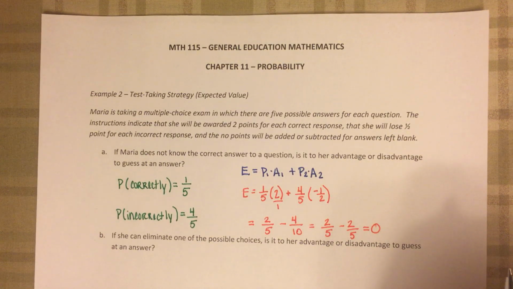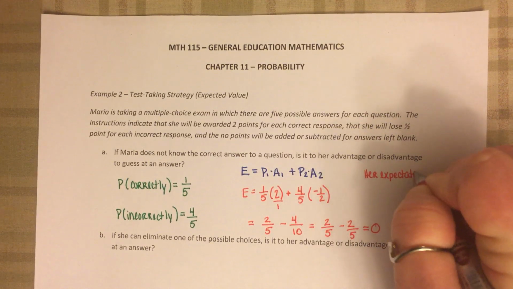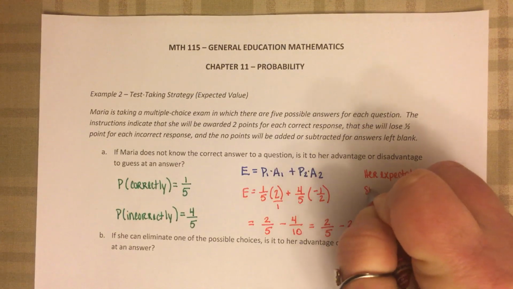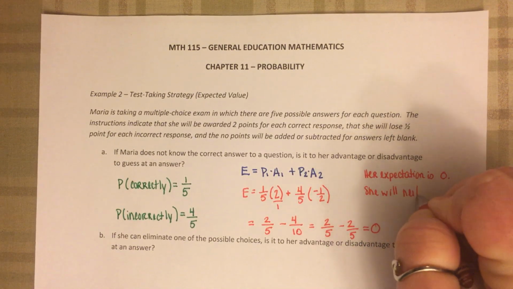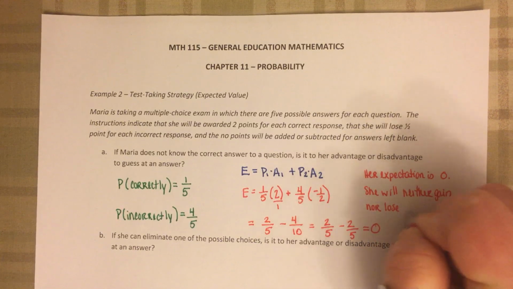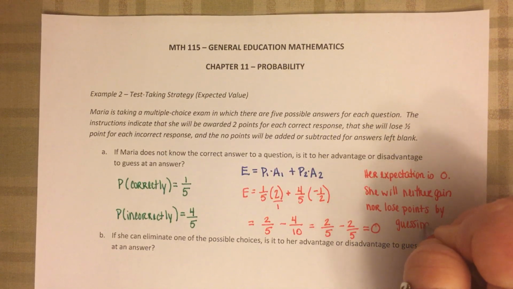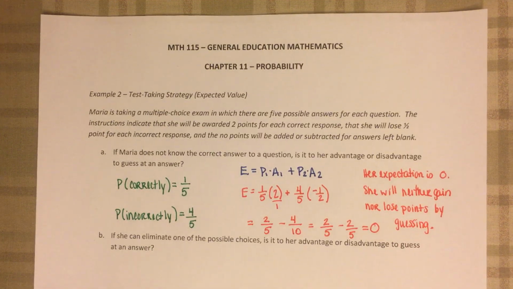Right? So in this case, is it to her advantage or disadvantage to guess at an answer? Her expectation is 0. So her expectation is 0. She will neither gain nor lose points by guessing. Right. So our example A, our answer, expectation again is 0. So in this case, she will neither lose nor gain points just by simply guessing.